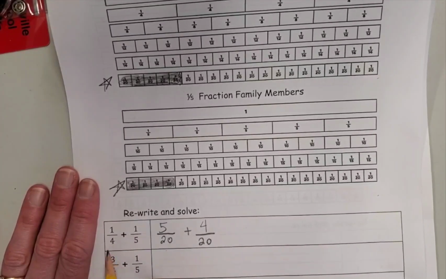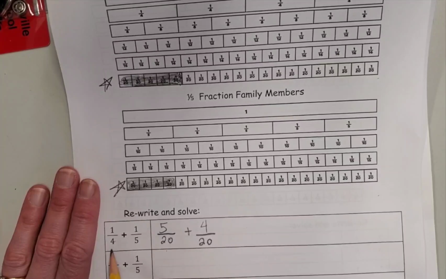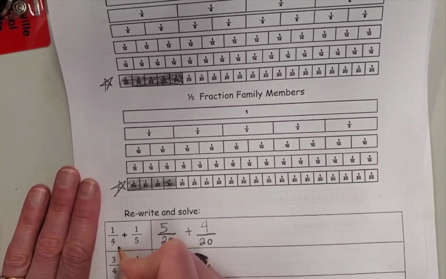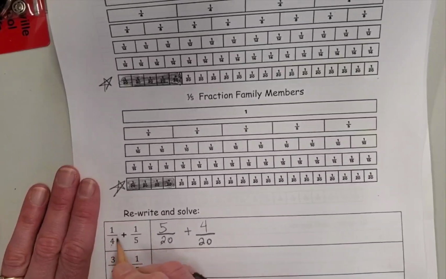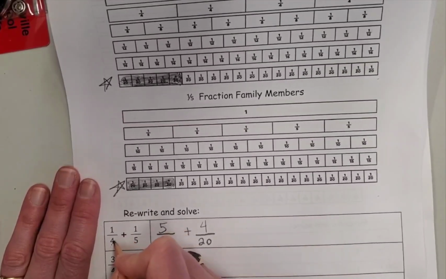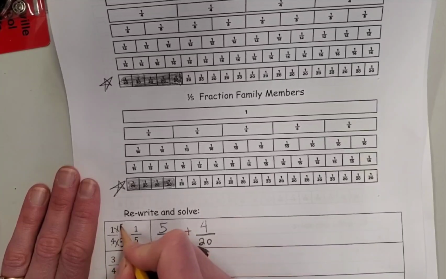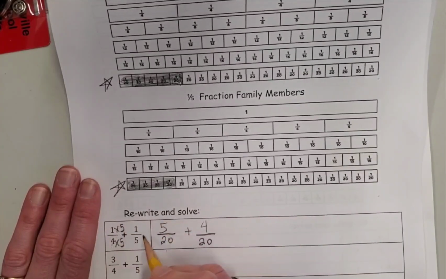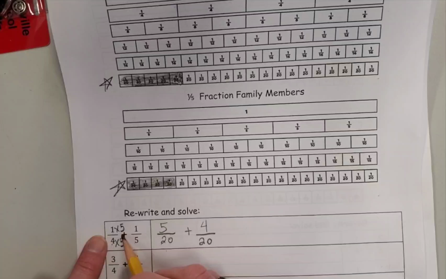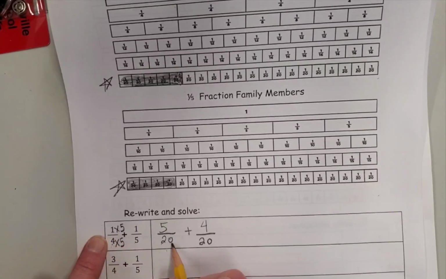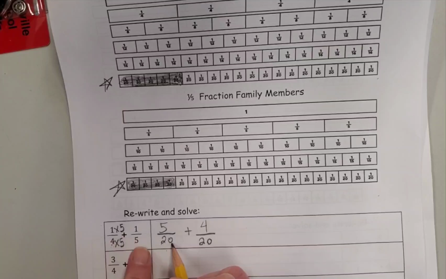I want you to look at your multiplication chart and see what we would multiply 4 by to get to 20. You should be able to see that we multiply 4 times 5. And remember, we have to do the same on top. Do we get the same answer? 1 times 5 is 5. Yes, 4 times 5 is 20. Cool, we got the same answer.